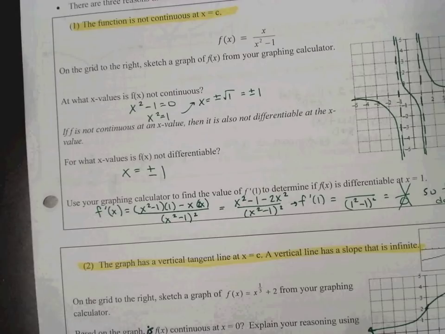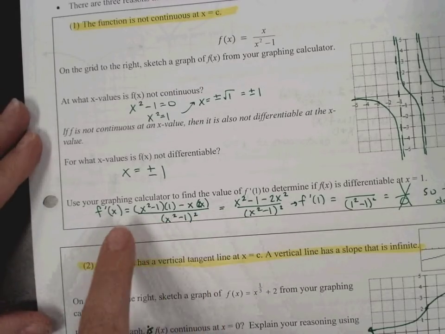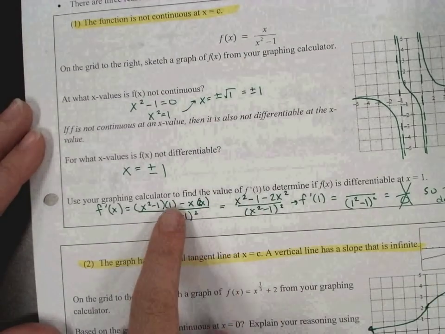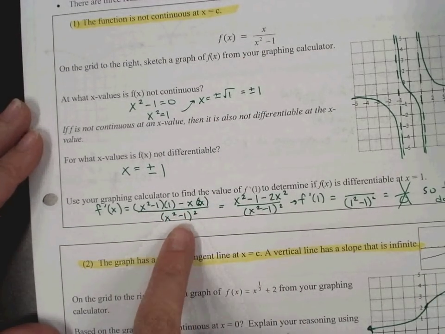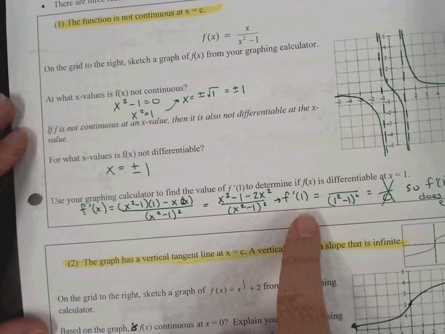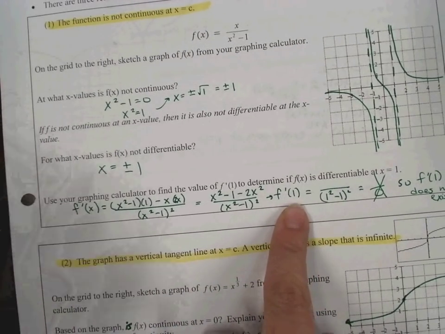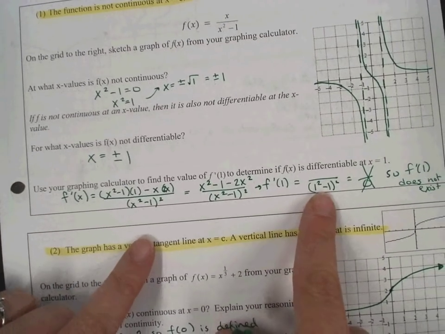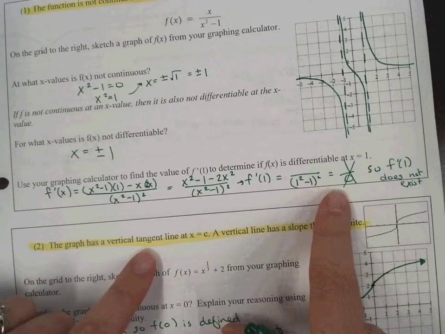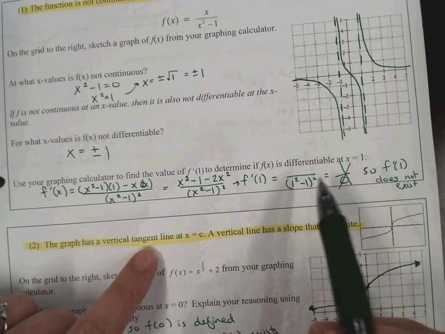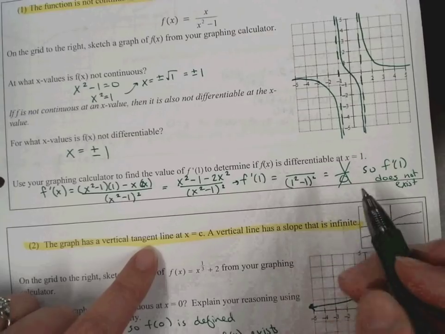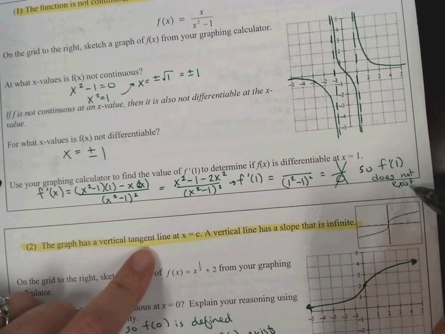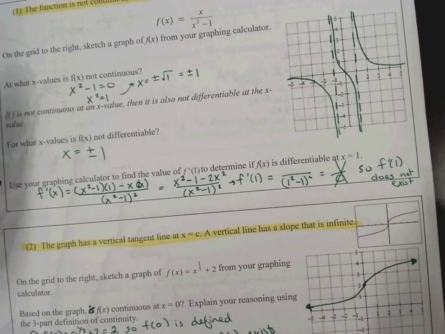But by hand, what I did just now is took the derivative by hand using the quotient rule. So I did low d high minus high d low over low squared. And then if I plug 1 into the derivative, when I plug it into the denominator, 1 squared minus 1, I end up with 0 in the denominator. It doesn't even matter what my numerator is, which is why I just left those blank. What matters is that I get a 0 on the denominator. That tells me that f prime of 1 does not exist, and that the function is not differentiable at 1.